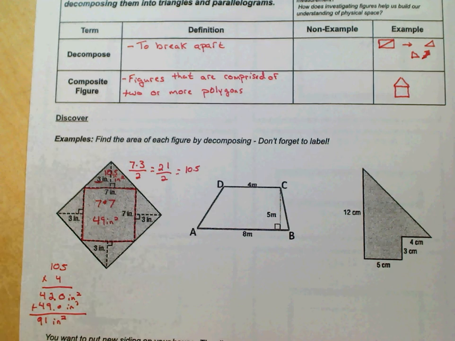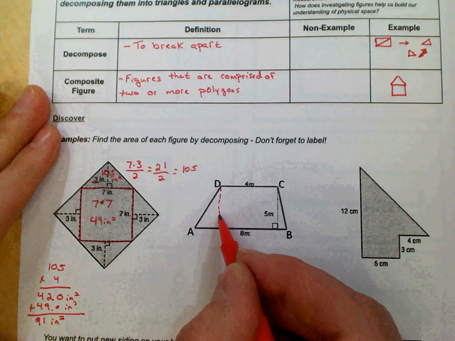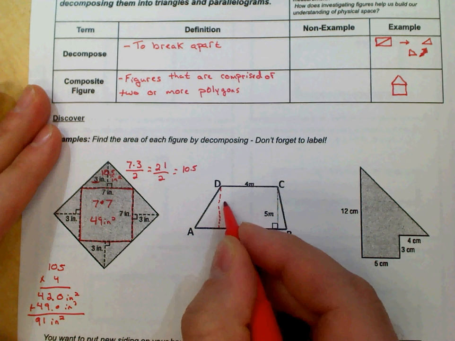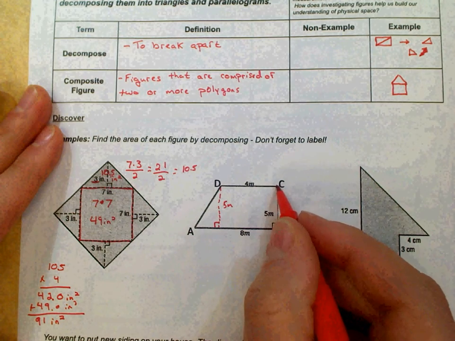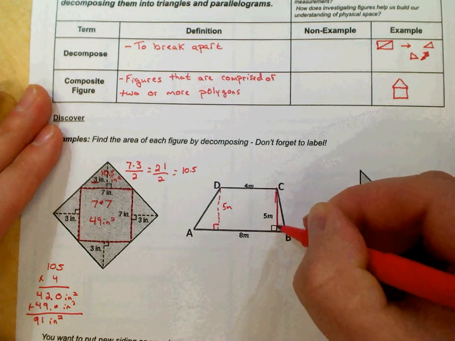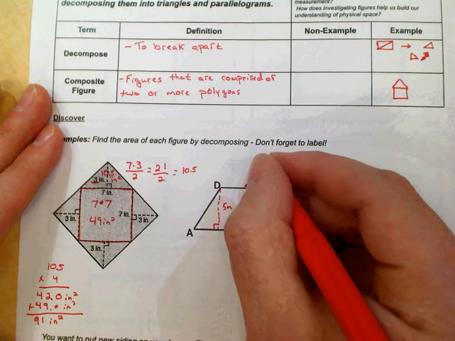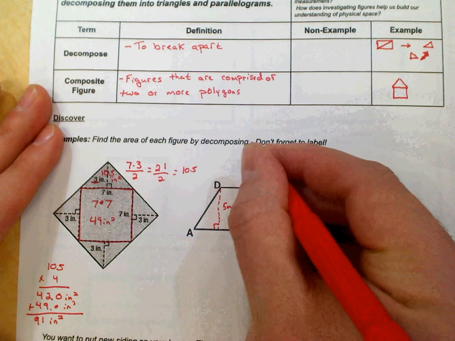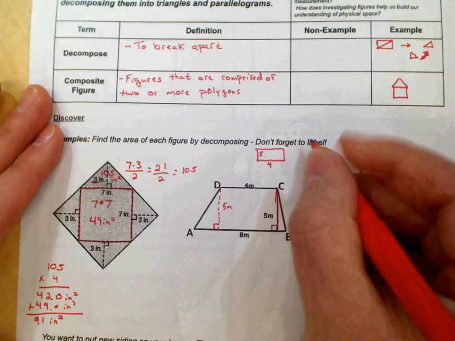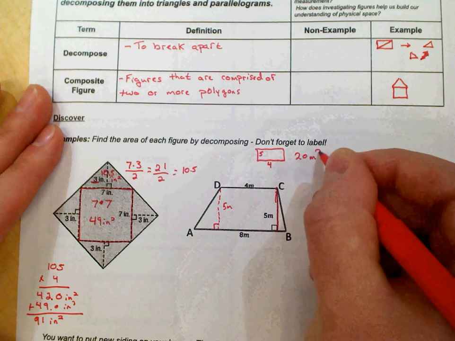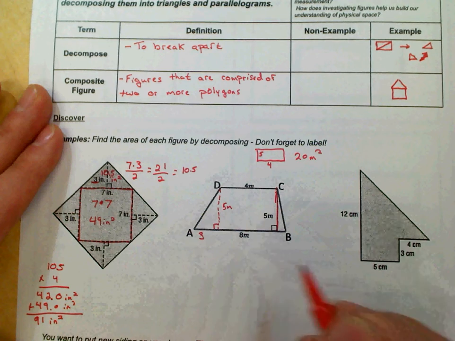This next one is actually a little bit difficult. We're going to break it apart into two separate shapes, actually three separate shapes. We have that line of 5 meters. We see that this line here is 4 meters. So that means that we have a rectangle at 5 by 4, which is 20 meters squared. And we have two separate triangles. We have this one here and this one here.